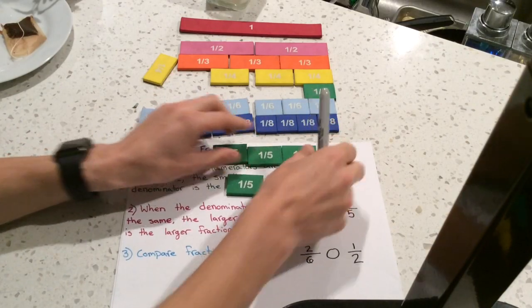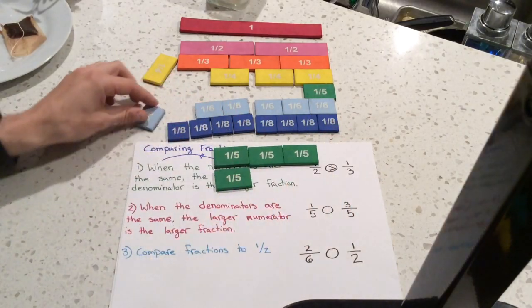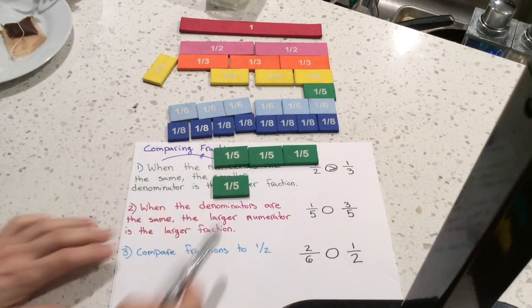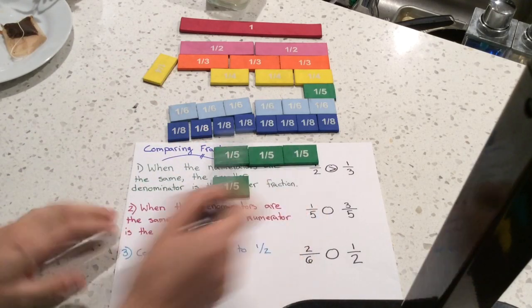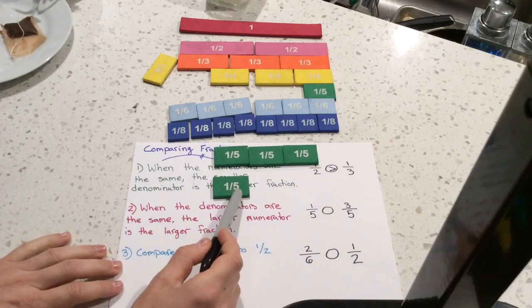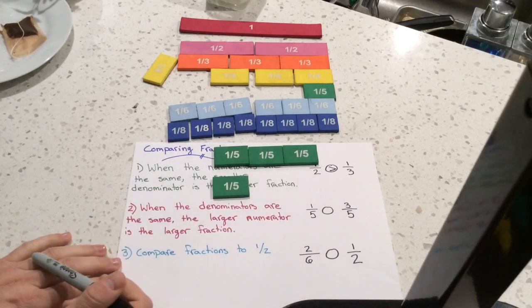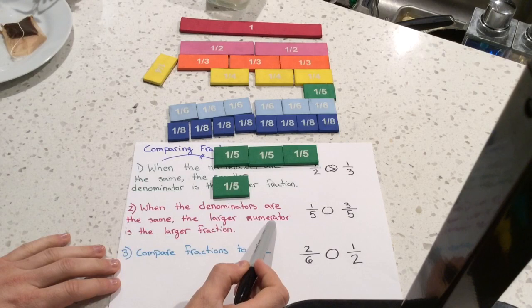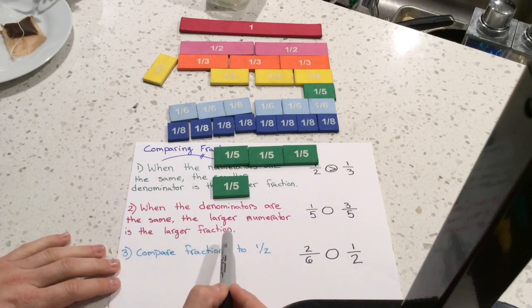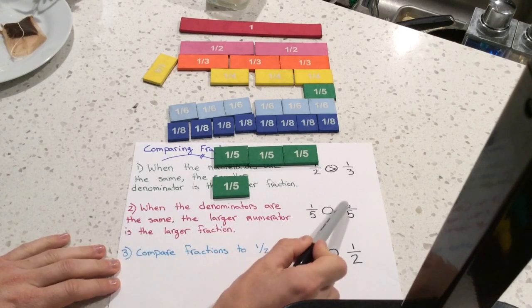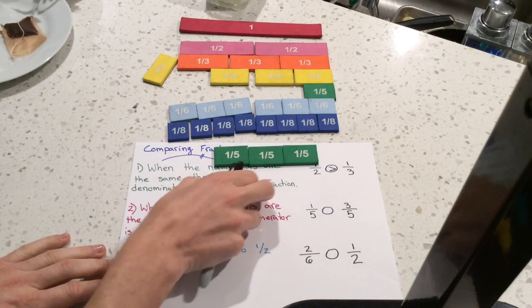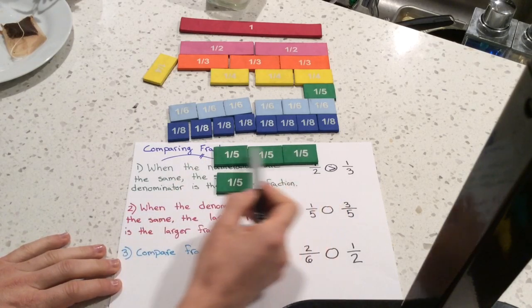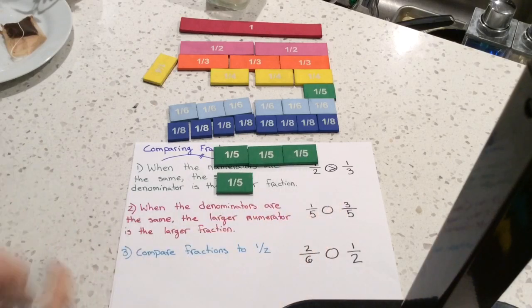So here I have 1/5, and here I have 3/5. 3 groups of 1/5. So my denominators are the same, which tells me the larger numerator is the larger fraction. 3 is larger, or 3 is greater than 1. So 3/5 is the larger fraction. And if I compare it, I can see that 3/5 is greater than 1/5.